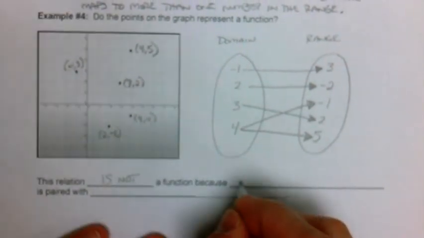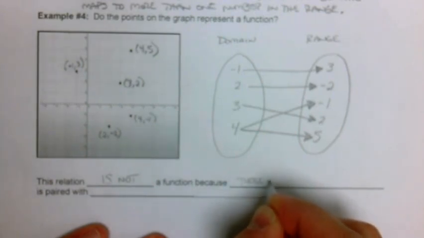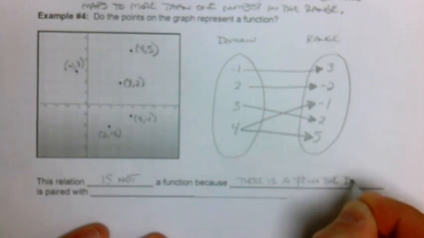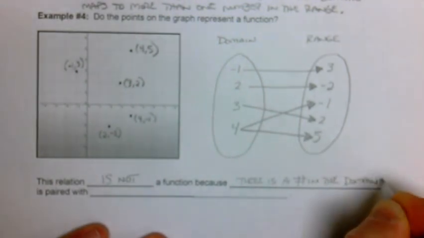So this relation is not a function because there is a number in the domain that is paired with more than one number in the range. Said another way, there is an input value that has more than one output value, and that makes this not a function.